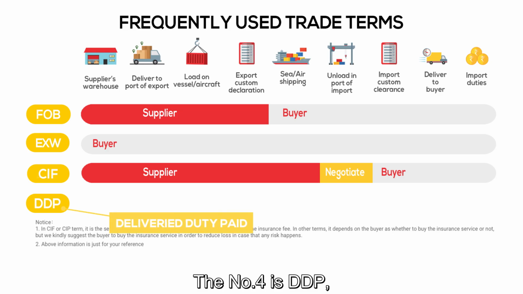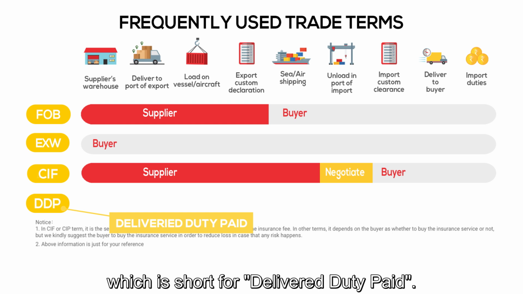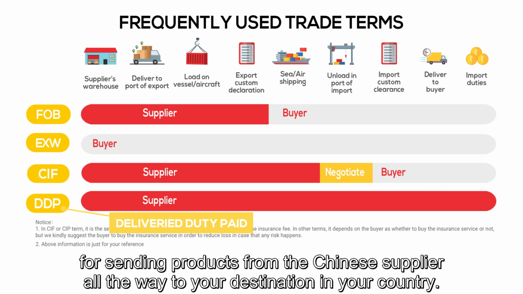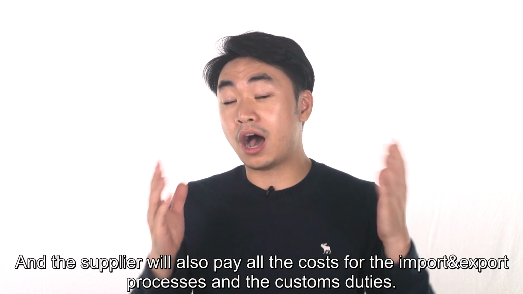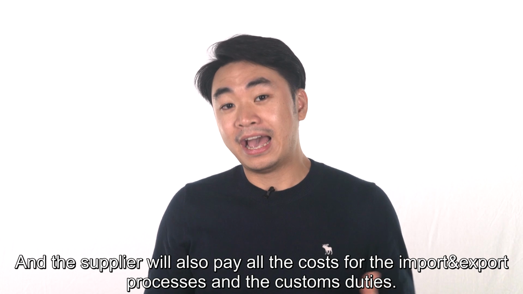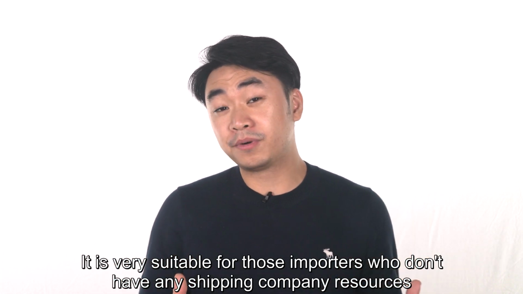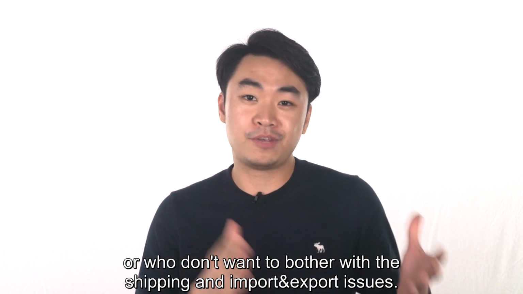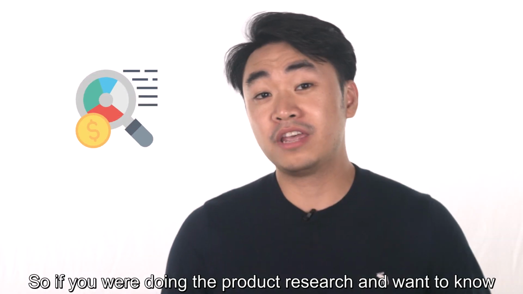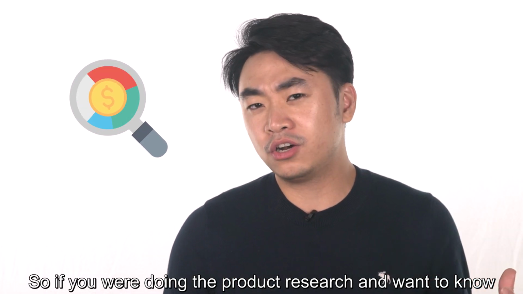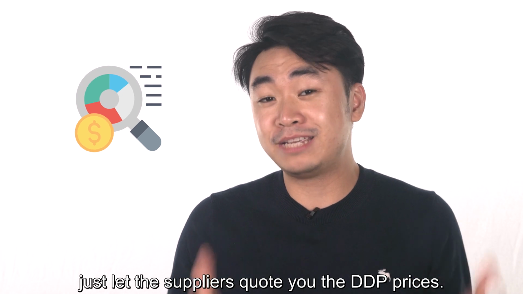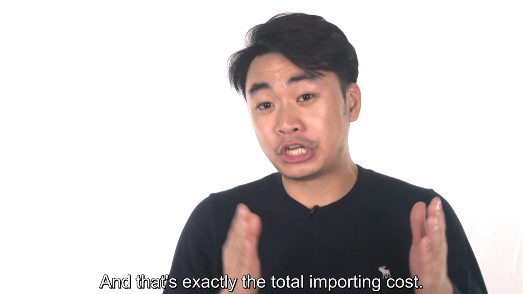The number 4 is DDP, which is short for Delivered Duty Paid. That means the price that the supplier quotes you has included all the costs for sending the product from Chinese suppliers all the way to your destination in your country. And the supplier will also pay all the costs for the import-export process and also the customs duty. It's very suitable for those importers who don't have any shipping company resources or who don't want to bother with the shipping and import-export issues. So if you are doing product research and want to know how much it will cost to import the product from China, just let a supplier quote you the DDP price, and that's exactly the total importing cost.